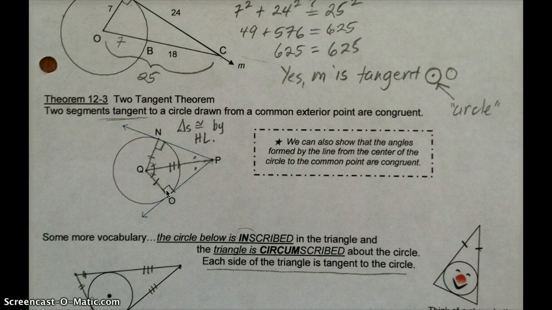We know this because if we draw in these radii, we know they are congruent, and we know these are tangents because it told us this, so we know these are right angles. Then back in chapter 4, we learned that we can use the reflexive property to say that since they share this side, this is also congruent.